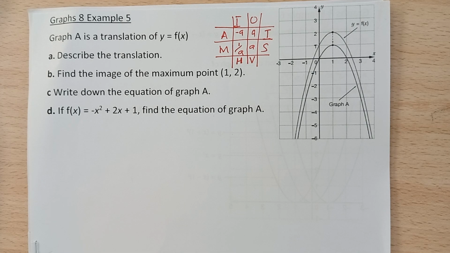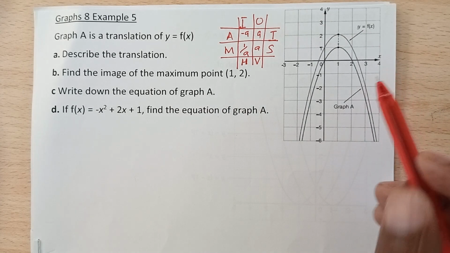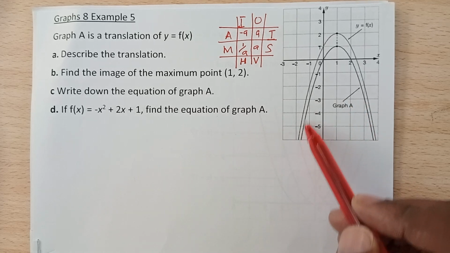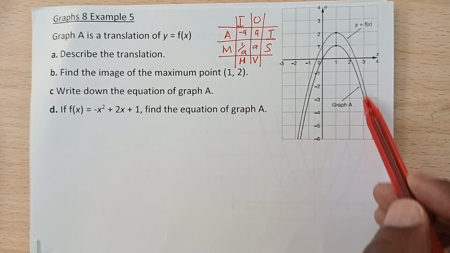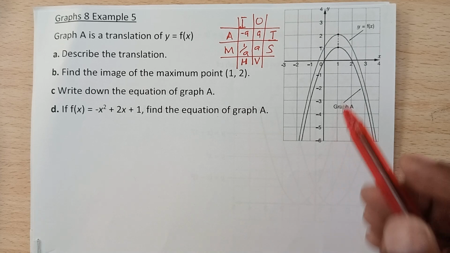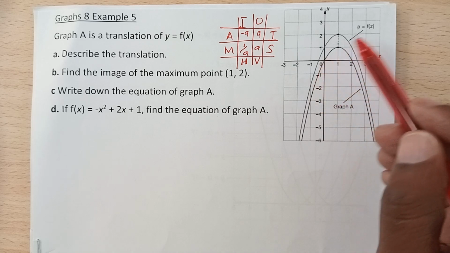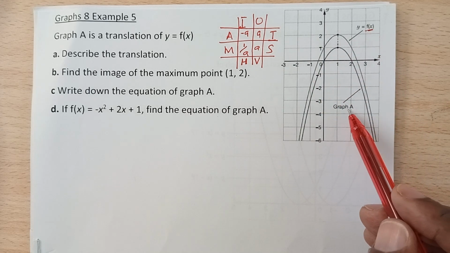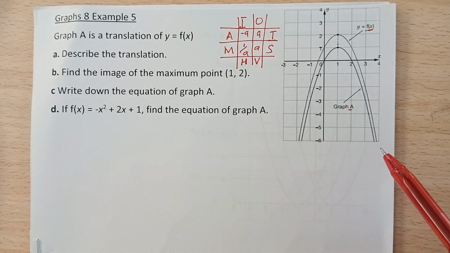We are told that graph A, this one, is a translation of y equals f(x). You can see that y equals f(x) is that graph, and it is translated to graph A.